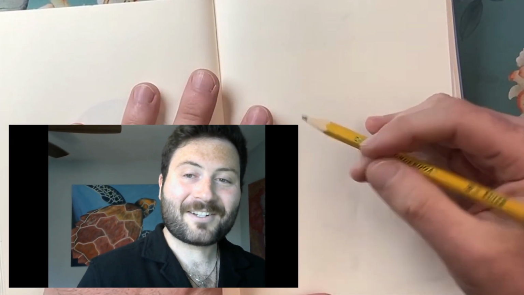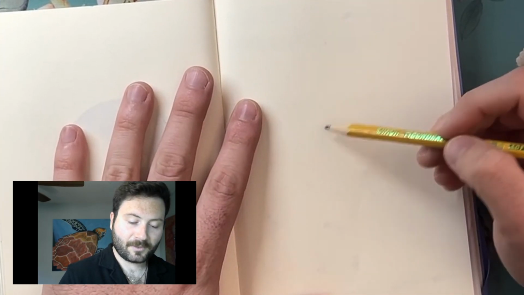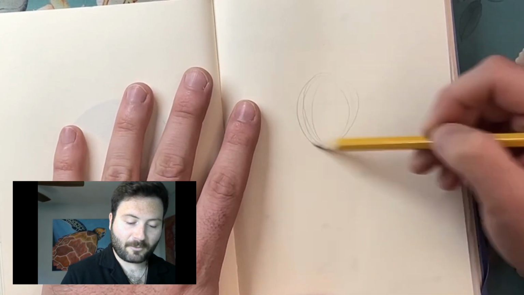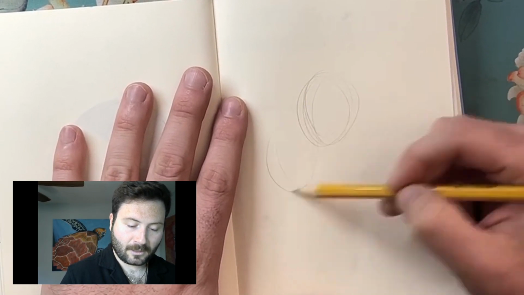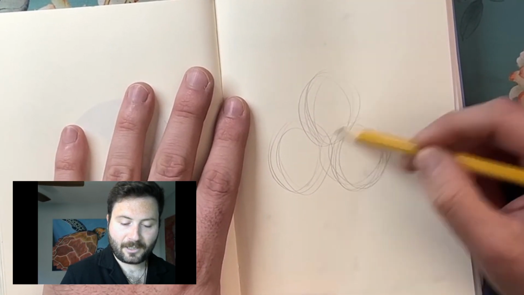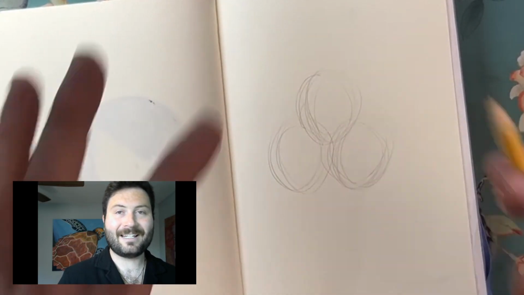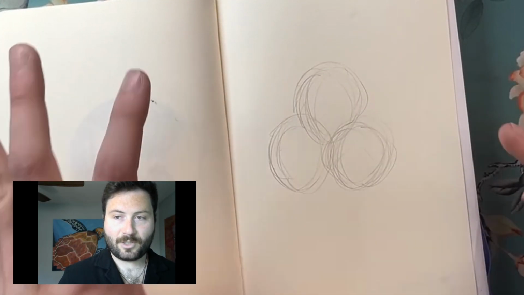So in the center of our page, we are going to be drawing 3 circles. So we can start with 1, 2, and 3. All 3 of these circles should be overlapped and in varying different heights. This is what we should have now.